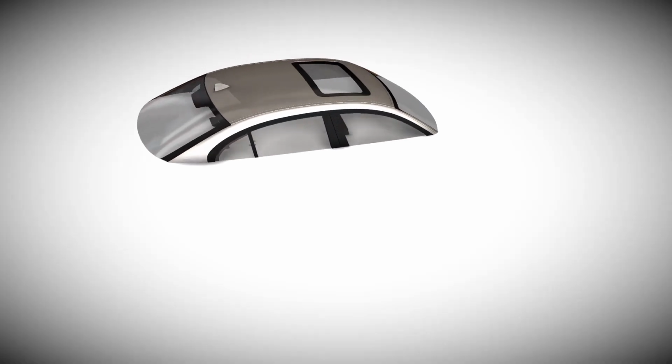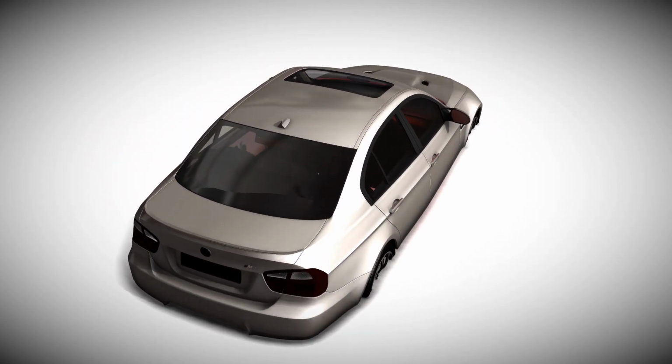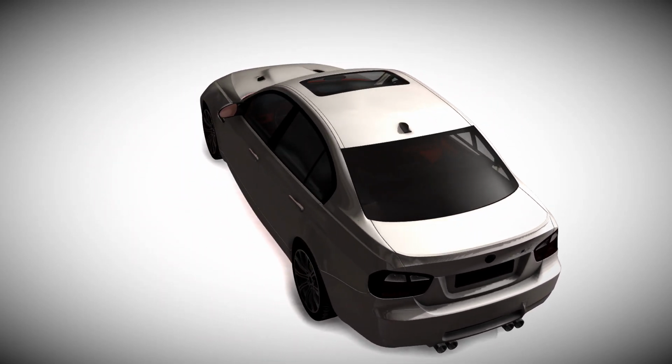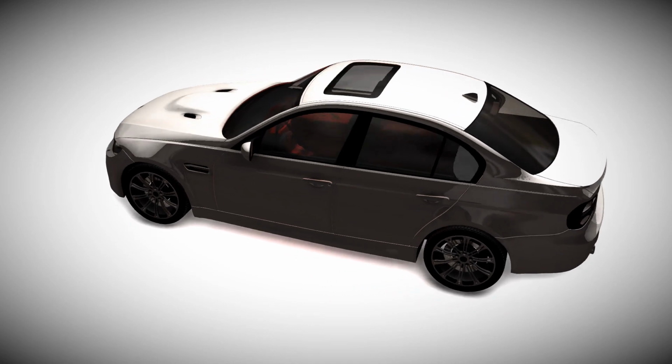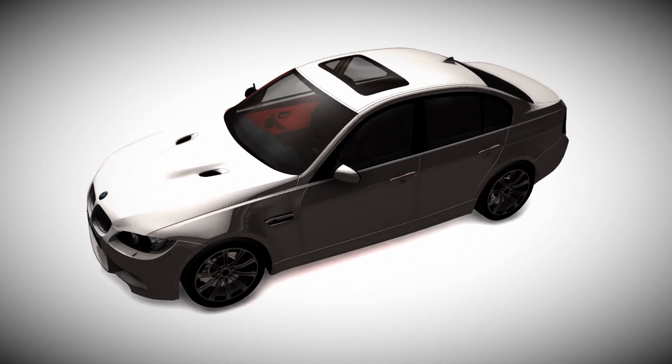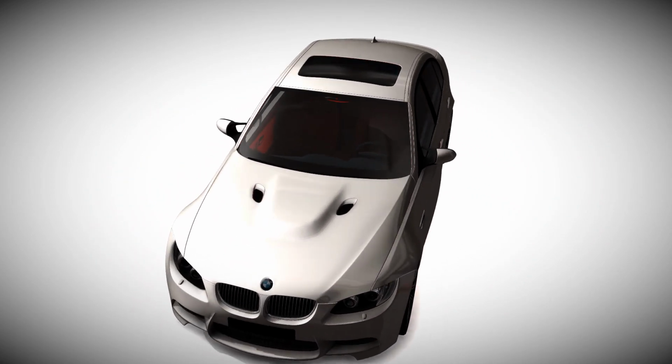So, from the top, this is the model I'm using. You can get car models from all over the place, some free, some not. We tend to get most of our good models from turbosquid.com, where they've got a huge selection.